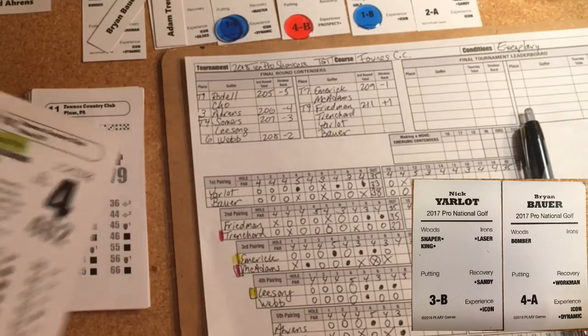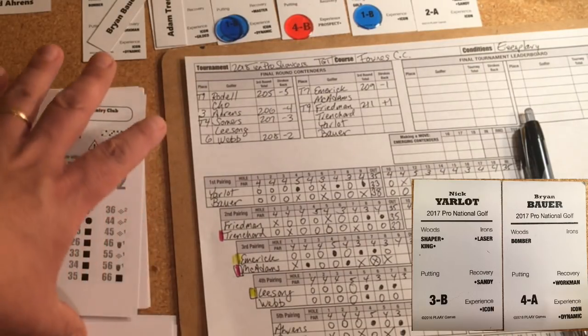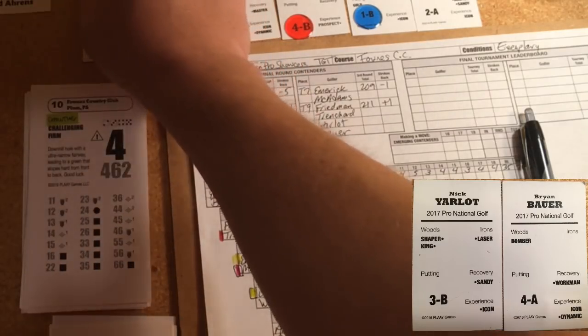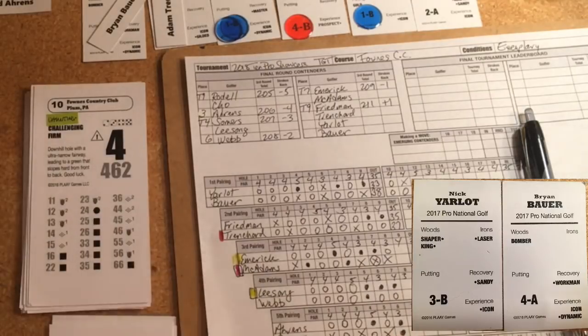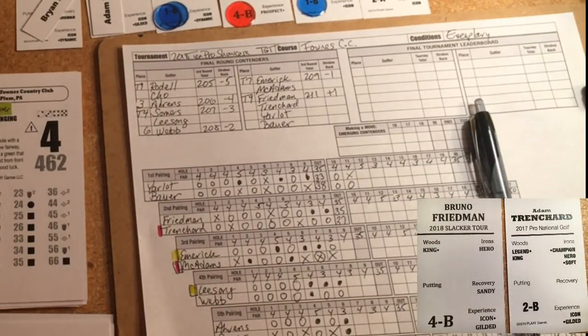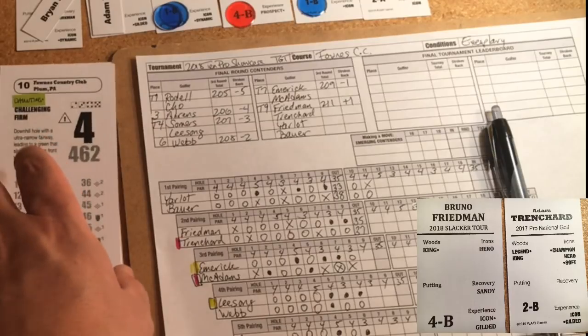How are we all? We all are good. I should be watching some Premier League, but I'd rather be playing some golf right now. So Bruno Friedman. Next up, here at the 10th.